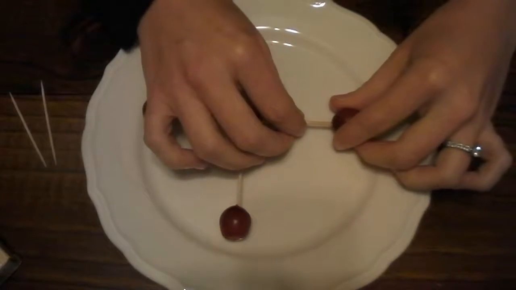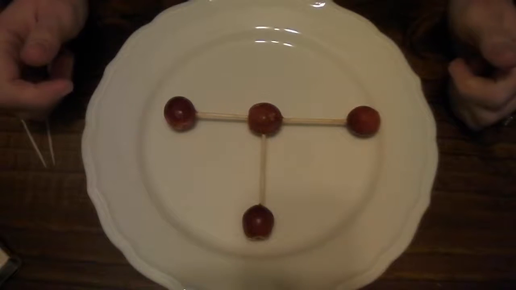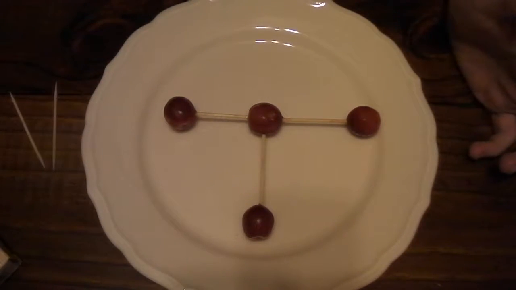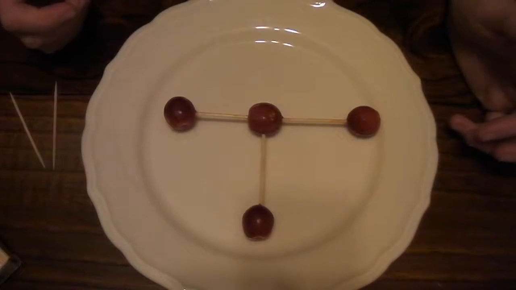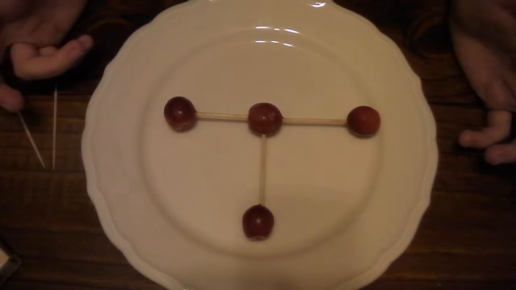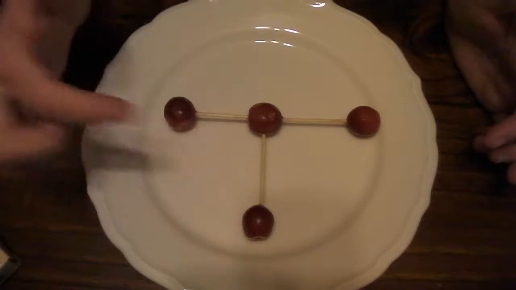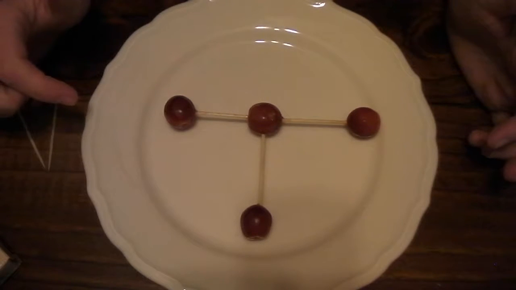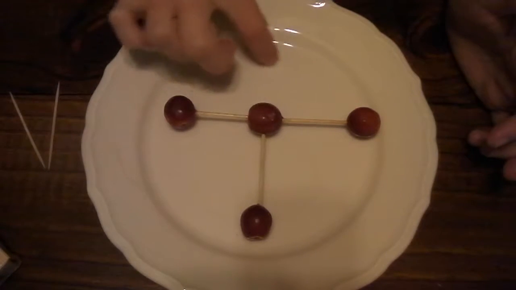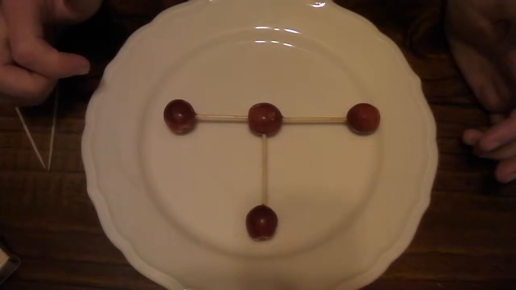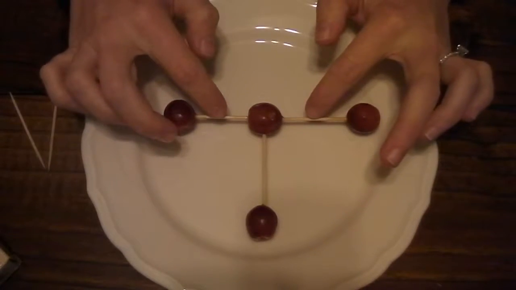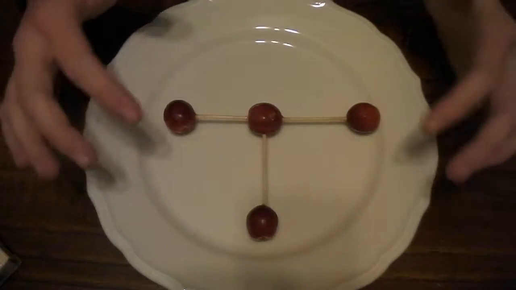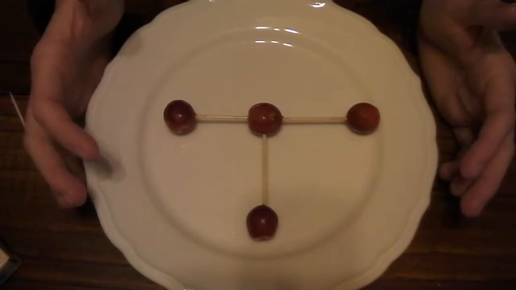Now, does this shape agree with VSEPR theory? Do those electrons repel each other as far as possible in all directions? The answer is no. If you look, the angle right here is 90 degrees. The angle right here is 90 degrees between those electrons. However, we have an angle right here of 180 degrees. So these electrons don't repel each other more than these electrons or more than these electrons. So we need to reorient this shape.